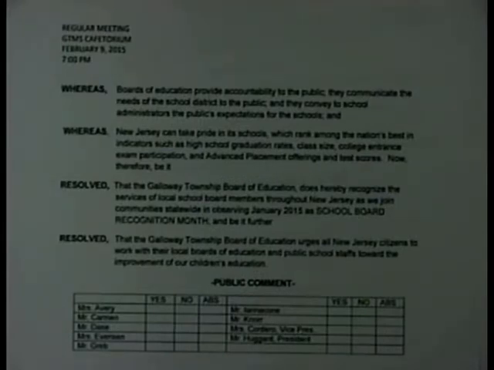the needs of the school district to the public, and they convey to the school administrators the public's expectations for the schools, and whereas New Jersey can take pride in its schools, which rank among the nation's best in indicators such as high school graduation rates, class size, college entrance exam participation, and advanced placement offerings through test scores.